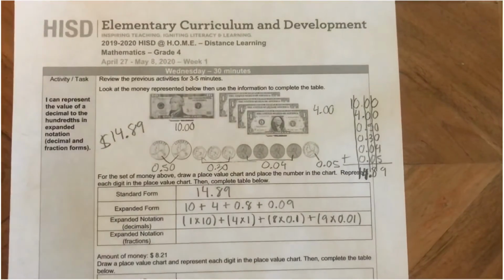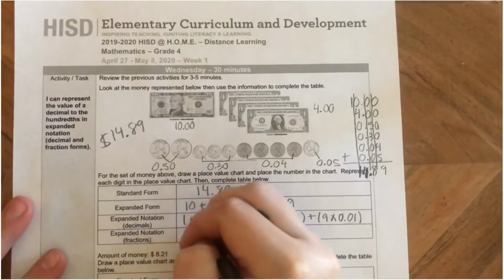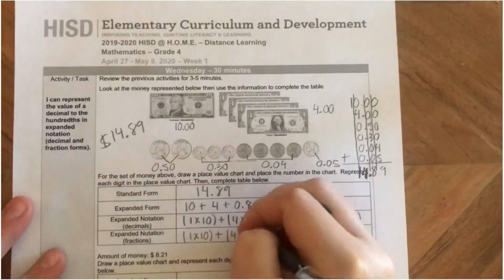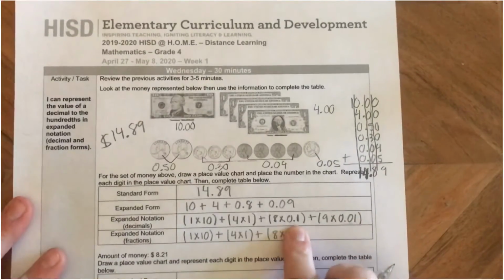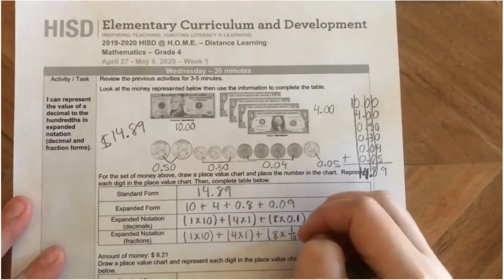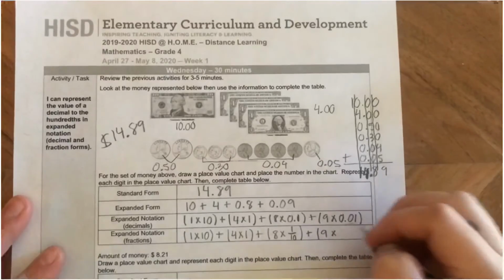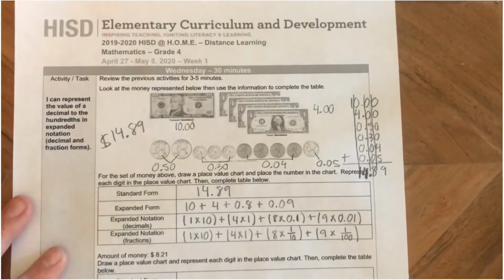Now I'm going to write it in expanded notation using fractions. So it's the same way as this way, but instead of these decimals, I'm writing it as a fraction. So our 1 times 10 stays the same, and our 4 times 1 stays the same. 8 times a tenth as a fraction is 1/10. And then we have 9 times a hundredth, which is 1/100. So that's how you write it in fraction form.